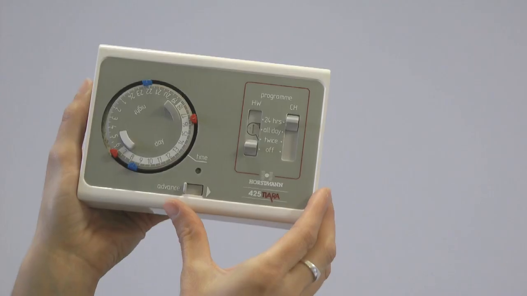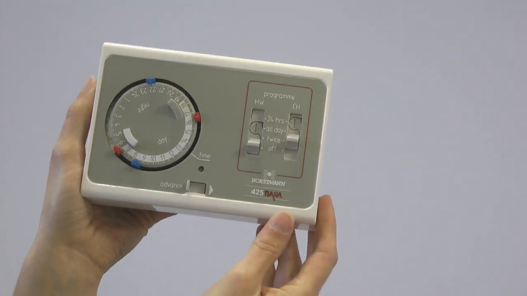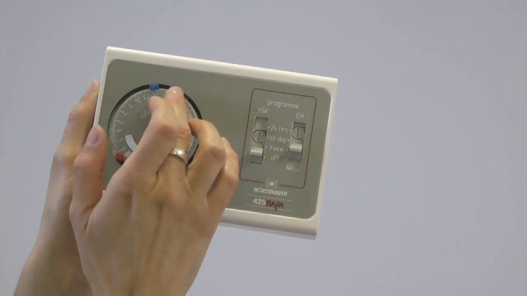It advances the heating to the next setting. So at the moment, the heating is set to be off if we've got it on to twice. Say we came home early, perhaps didn't feel well, we wanted the heating to come on straight away. What we can do is press the advance button. That brings the heating on immediately. The heating stays on, but then still turns off at the last setting at night. So that's really useful. You have instant heat, but it doesn't interrupt your programs that you've set.